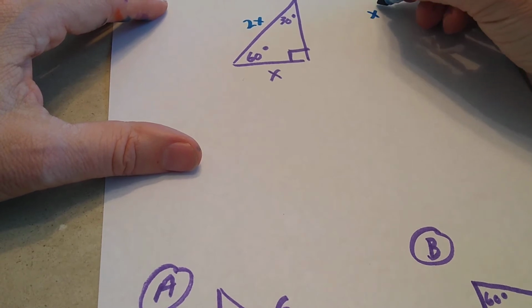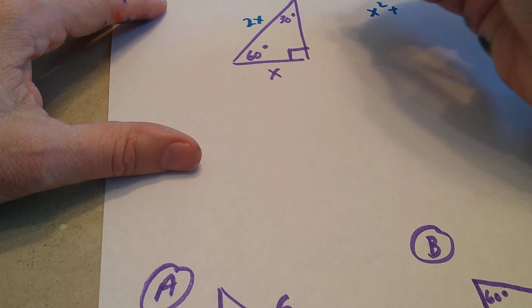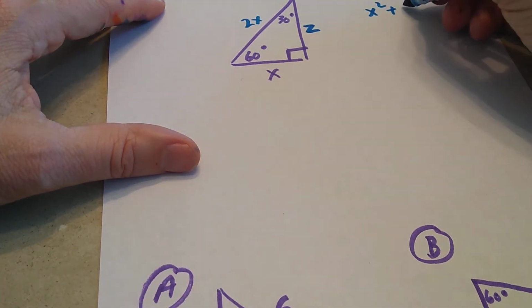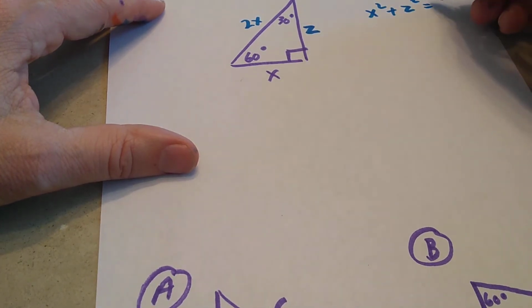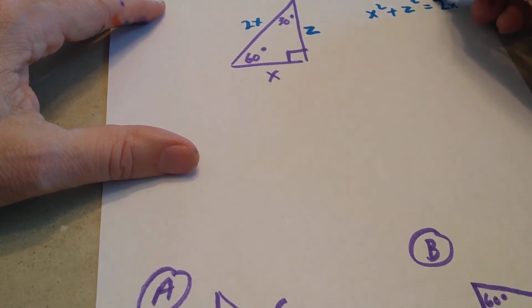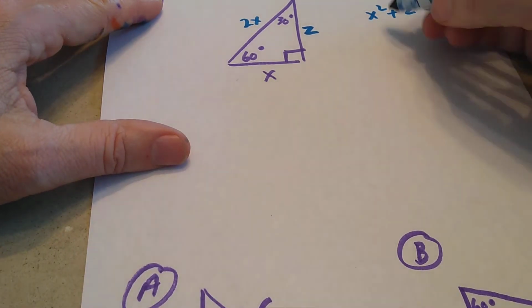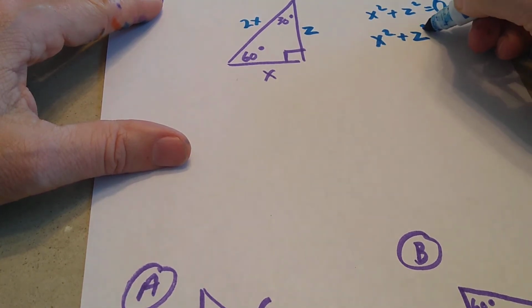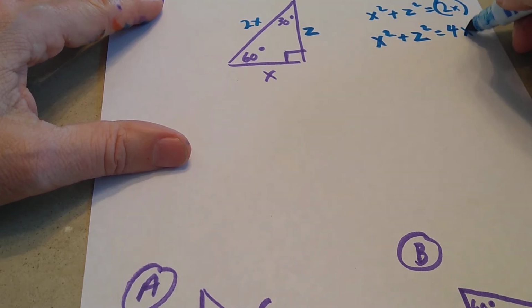theorem. So I know x squared plus, I'm going to call this, what's something good that I won't get confused? I'm going to call it z, okay? Plus z squared. I don't love that either, it looks like a 2. Equals 2x, and it's the whole thing, 2x squared. That's important, okay? So I got x squared plus z squared equals 2 squared is 4, x squared.